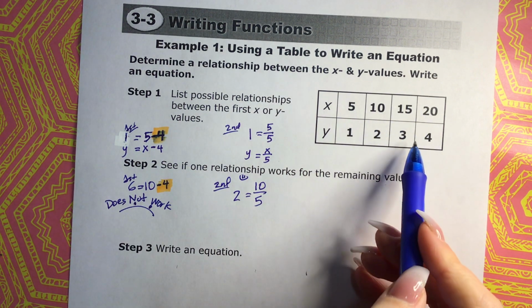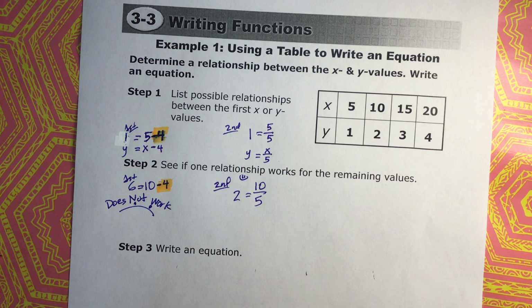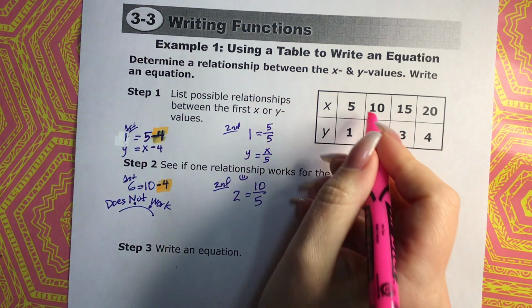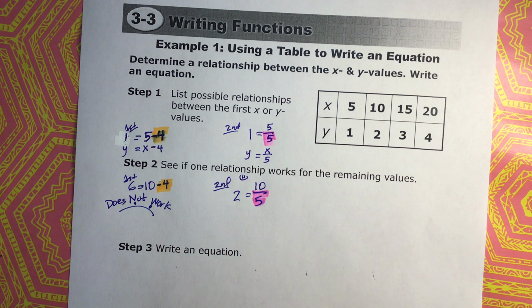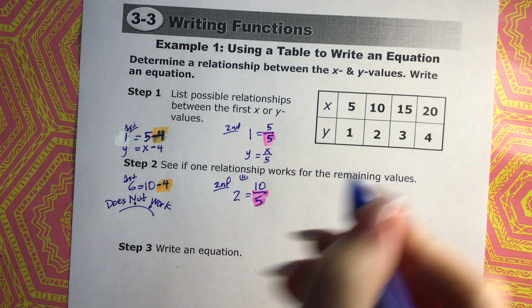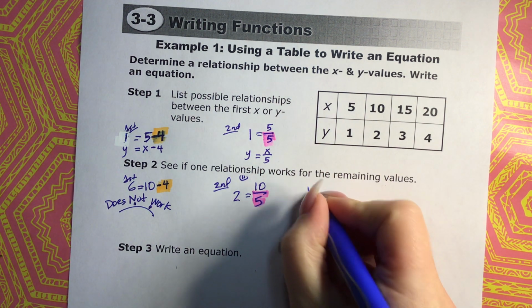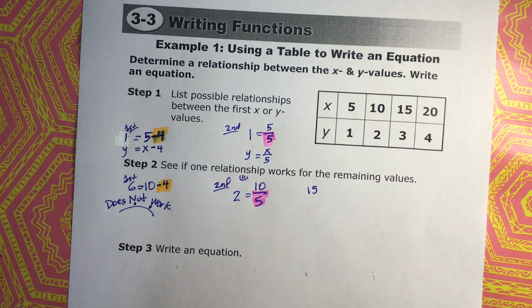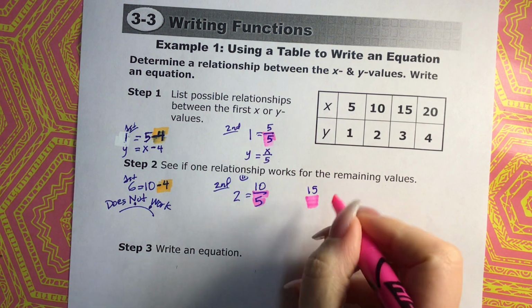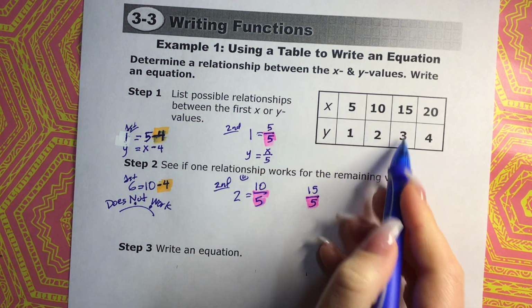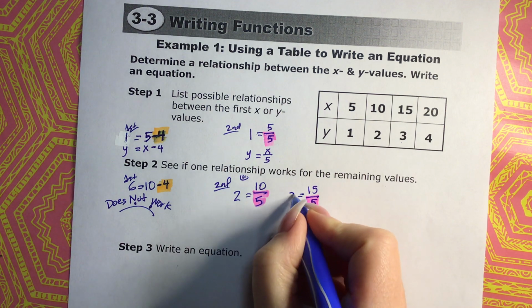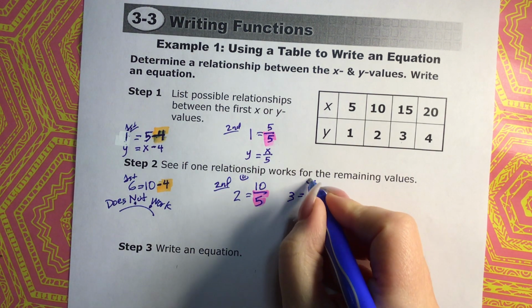Okay, well, we have to try these other numbers. What about if we take 15, and what are we doing to this number? We're dividing by 5. So when we take 15 and do that same thing, we divide by 5, do we get 3? 15 divided by 5 is 3, so that works. So that's a happy face.